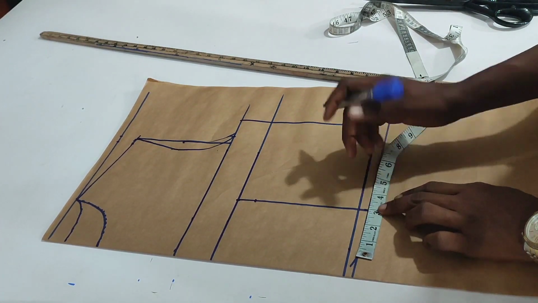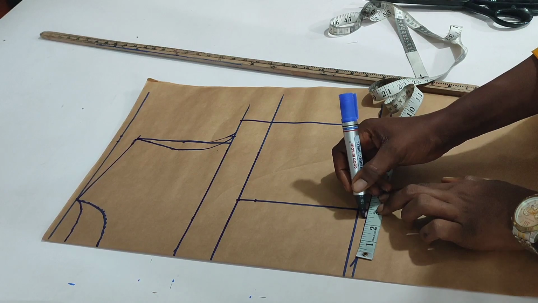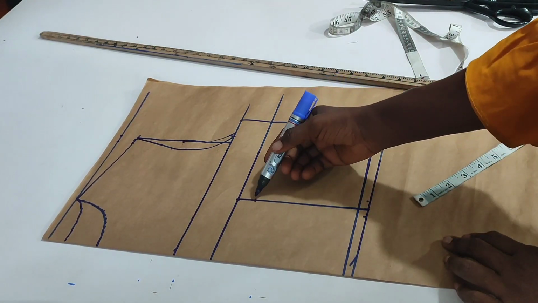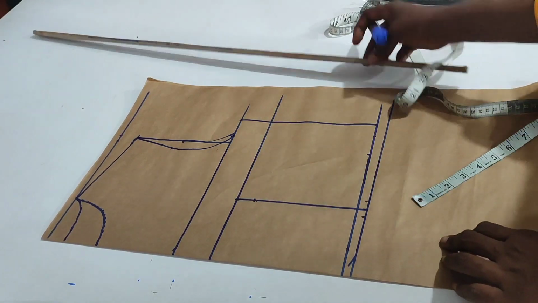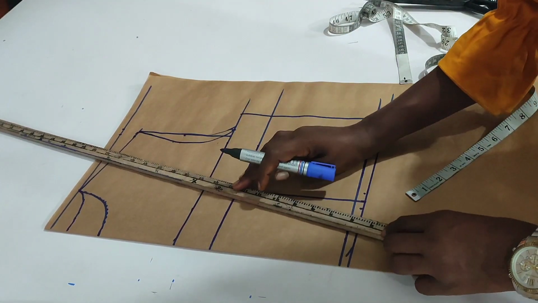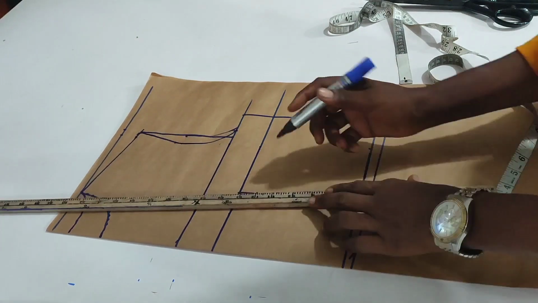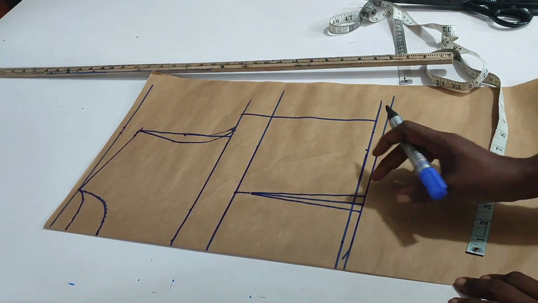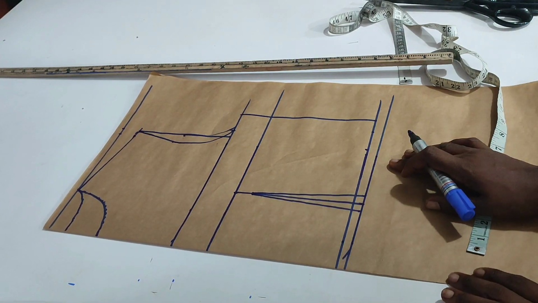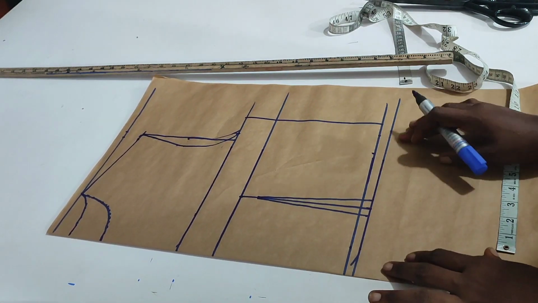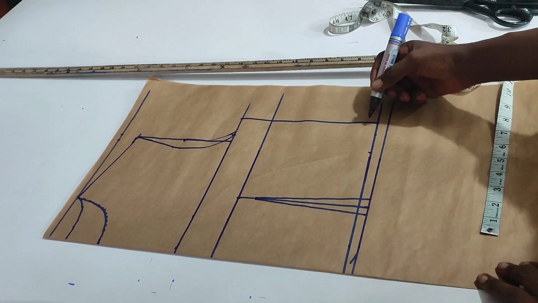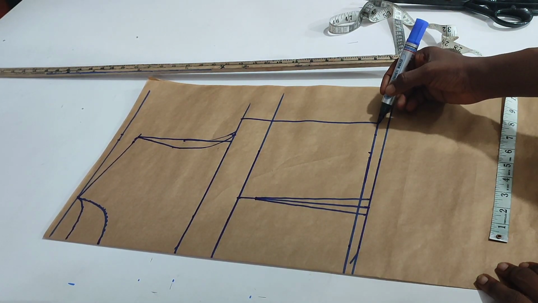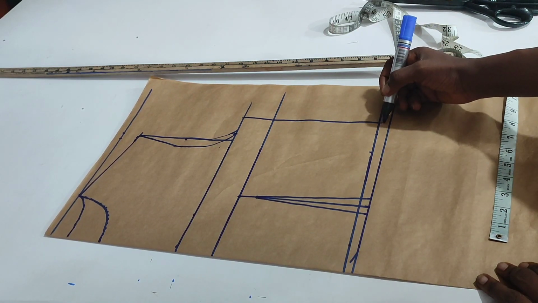So I have half inch on both sides. And then I'm going to be connecting this to this point and this to this. So I hope you can see that. So this is going to be our dart, alright? And then I'm going to extend this line. Remember, this is my allowance for joining the upper bodice and the lower bodice. So I'm going to just connect this line.